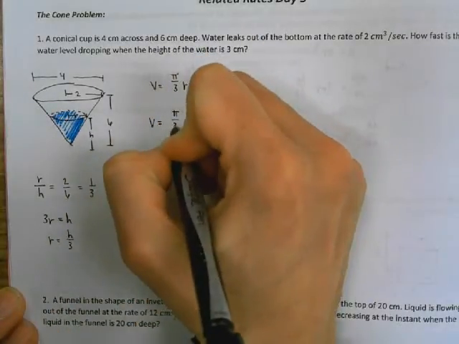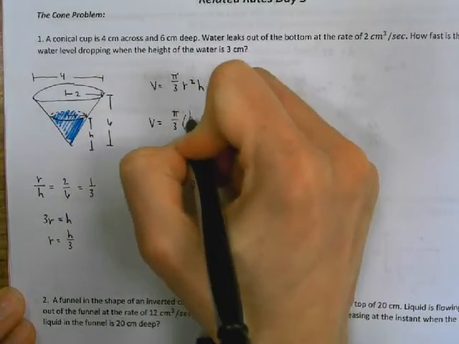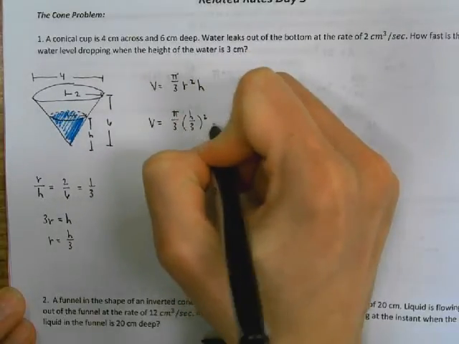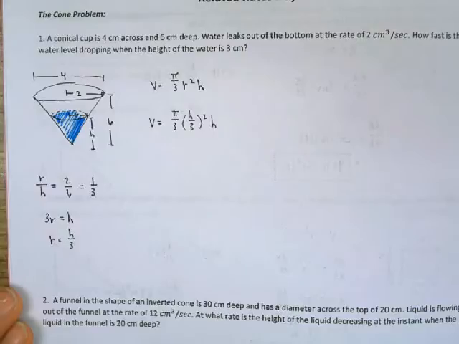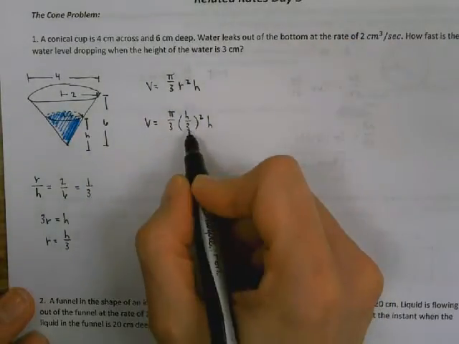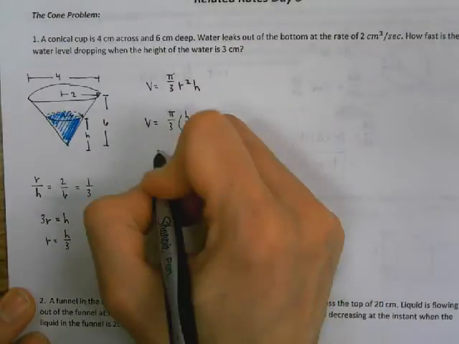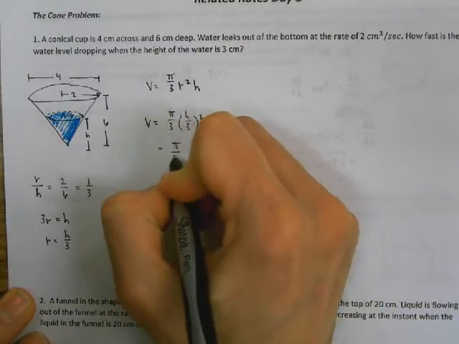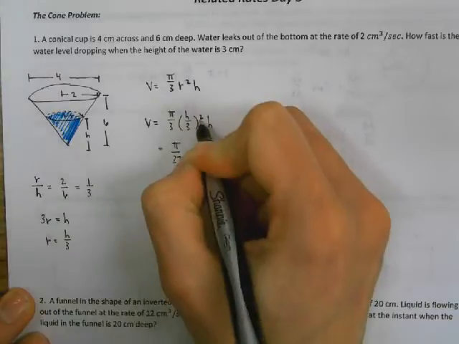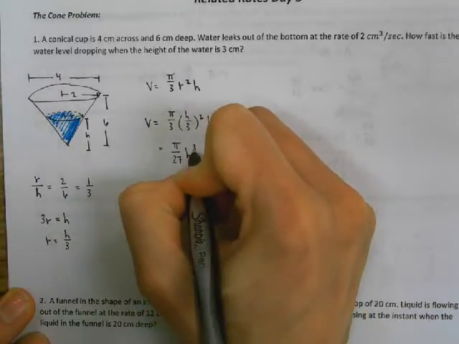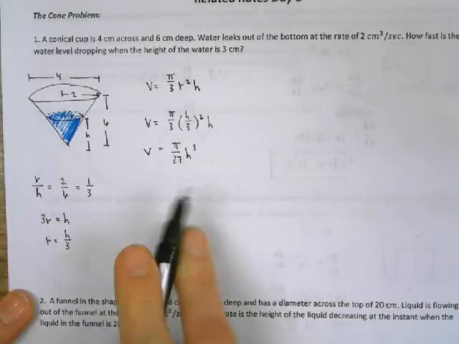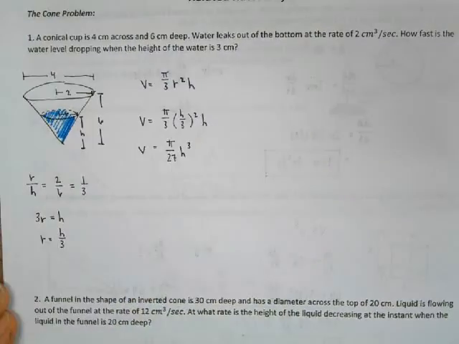So now I have pi over 3. My r, I just said, was h over 3, and that's squared times h. So if we simplify that, 3 squared is 9 times 3. I'm going to have pi over 27. Then h squared times h is going to give me h cubed. So there's my volume just in terms of h.